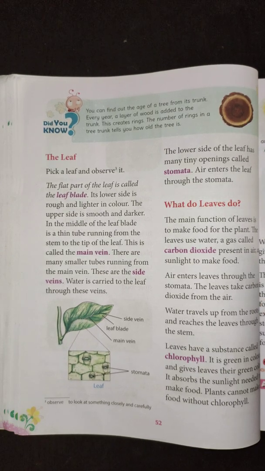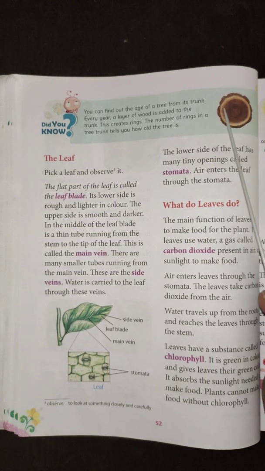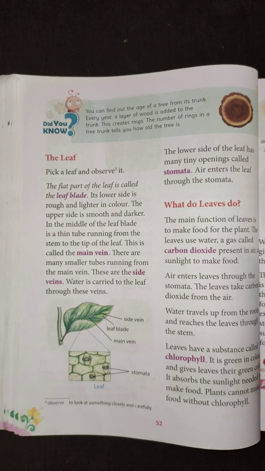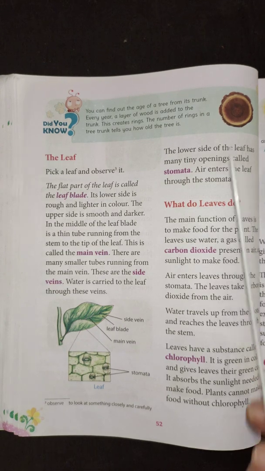By counting the rings in the old trunk, we can decide the age, or we can tell the lifespan of the tree, the age of the tree. Okay, so that's very interesting.